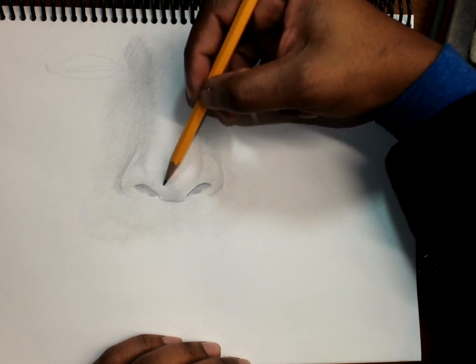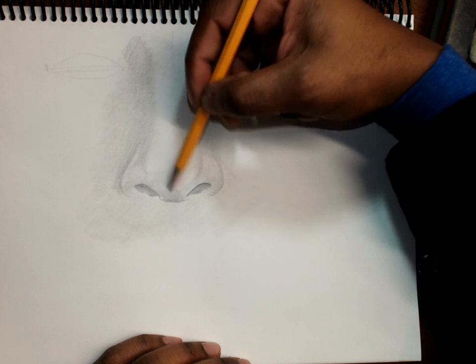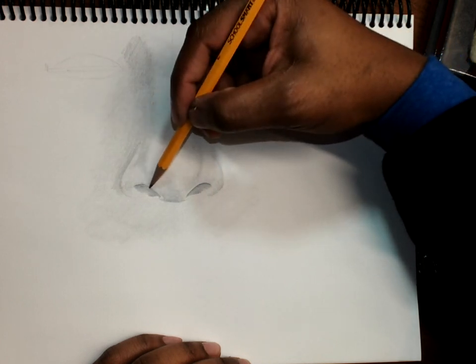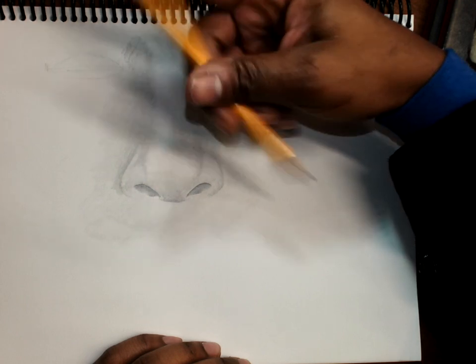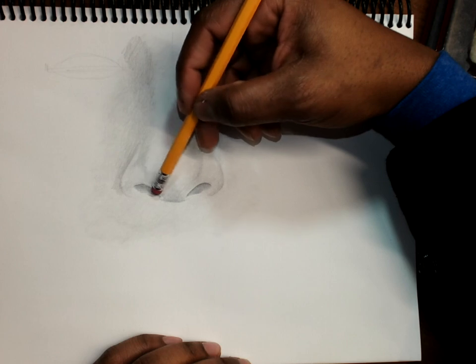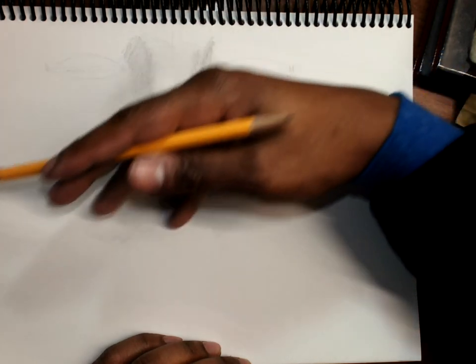With every dark shadow or dark area, a little bit of light always kind of helps out. So right above this area of the nostril, if we want to lighten this up just a bit, it kind of makes it really pop forward. So it makes the nostril part kind of pop forward.